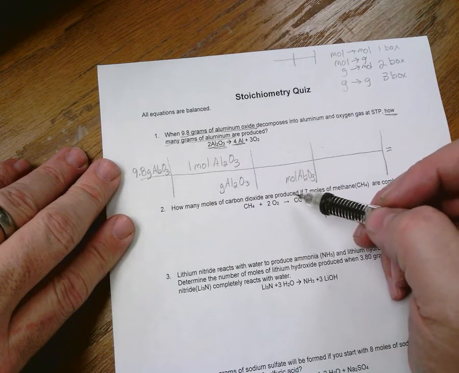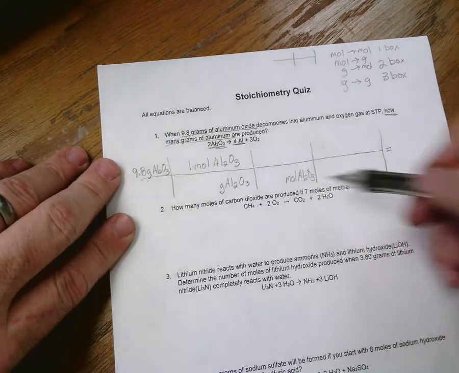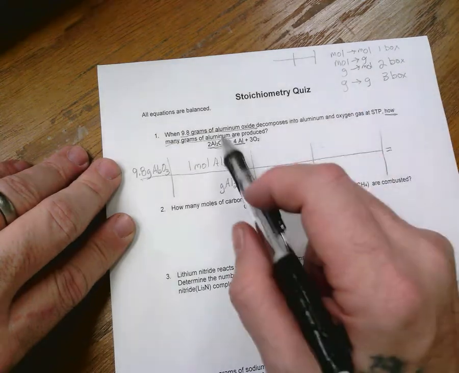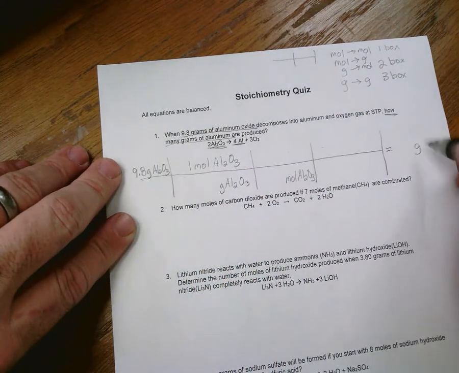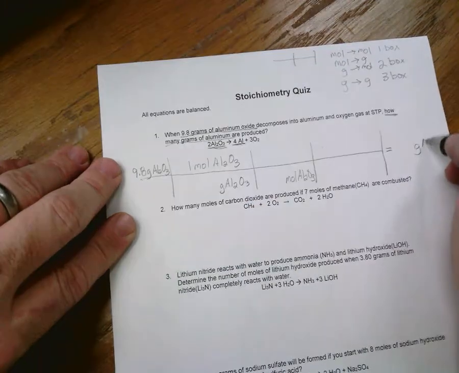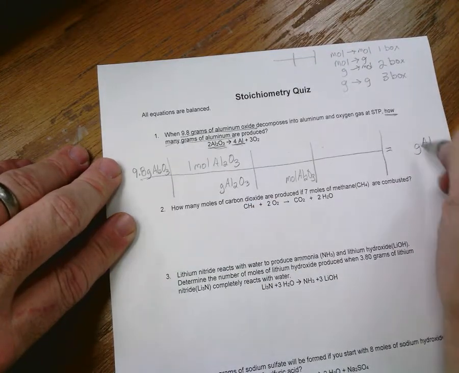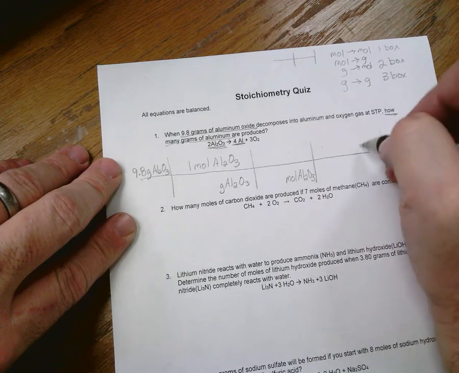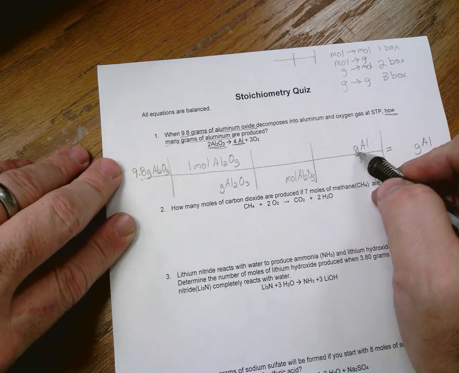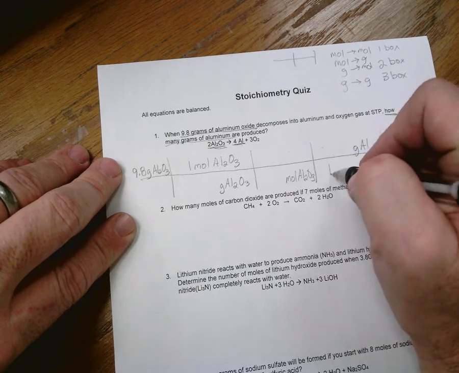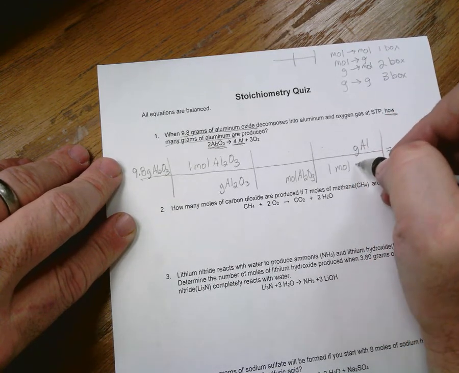So now we have to work from the back side. They're asking me how many grams of aluminum. So I have grams, and that's aluminum, Al, and these units go back into this top right box, grams of aluminum. And anytime I write grams of anything, what am I going to write below it? 1 mole of that substance, 1 mole Al.